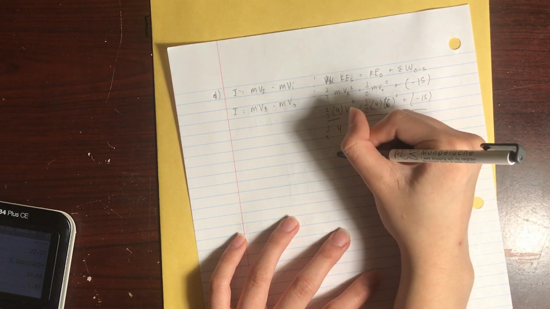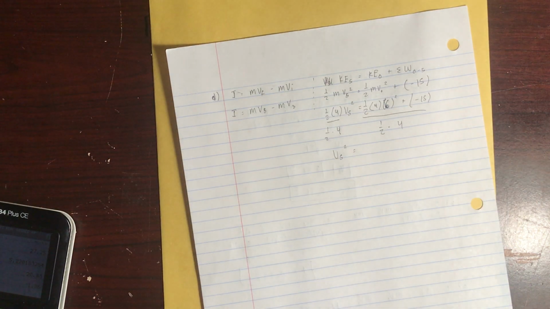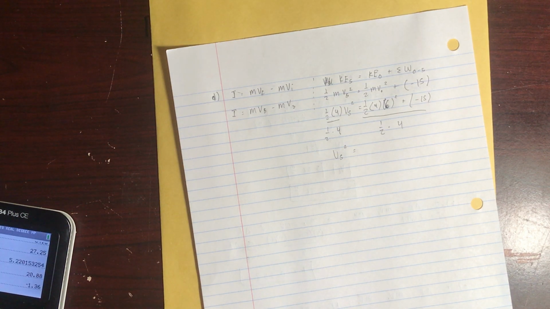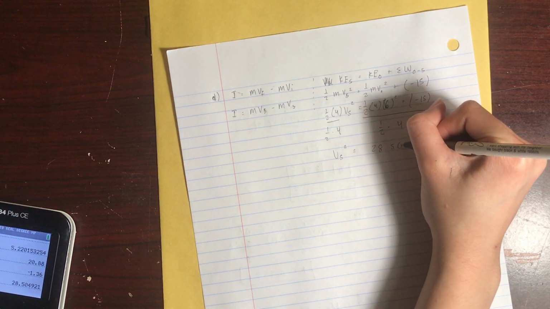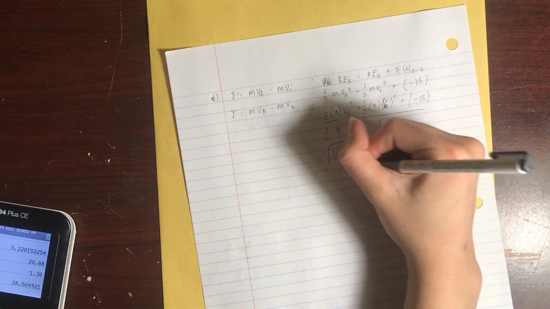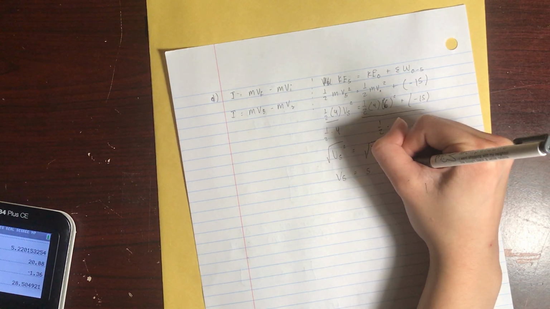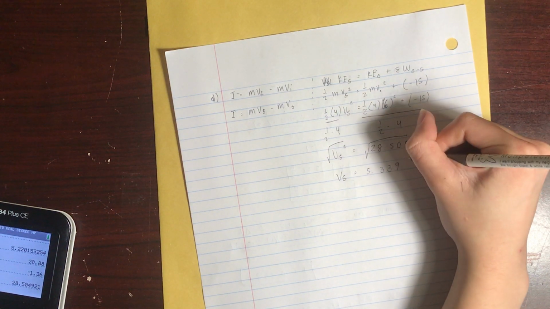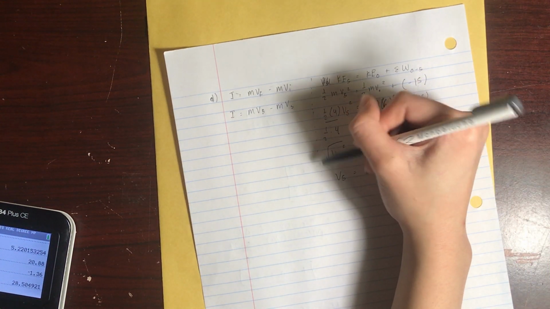Plug all of this into a calculator, and then we have VF5 squared equals 28.505, and we square root that, and we have VF5 equals 5.339 meters per second. And so that's one of the velocities that we need for this equation.